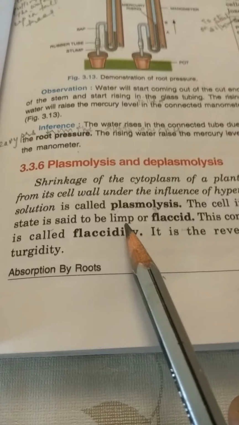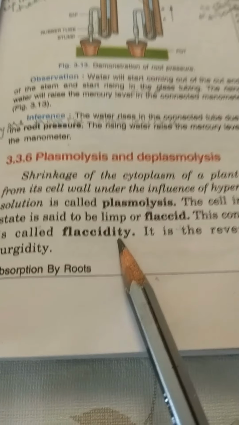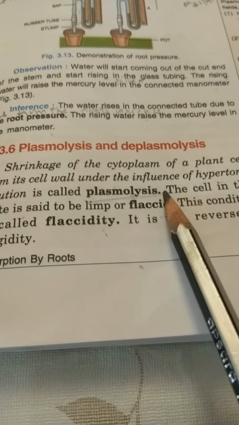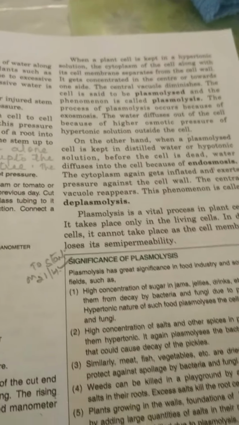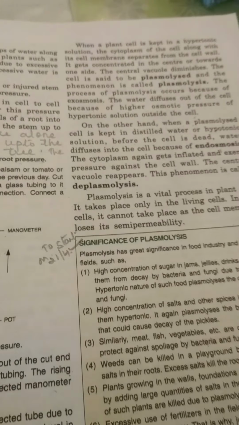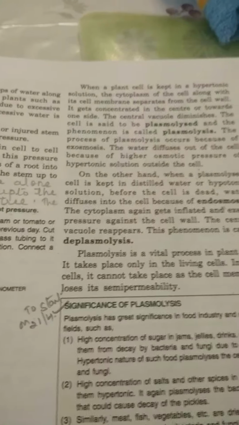it shrinks, is said to be limp or flaccid, and this condition is called flaccidity, and this is due to the phenomenon plasmolysis. And flaccidity is reverse of turgidity. Turgidity is cell fully swollen and fully charged with water, and flaccidity is the shrinkage of the cell due to loss of water from the cell.